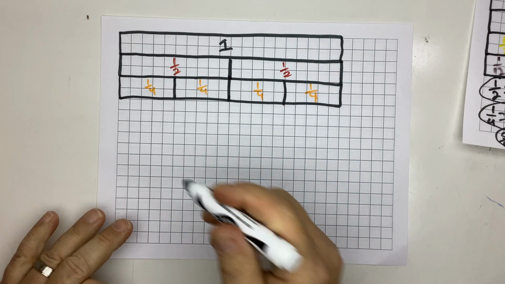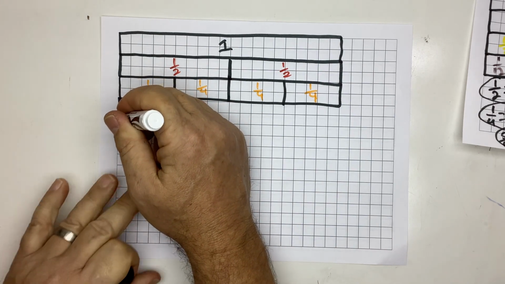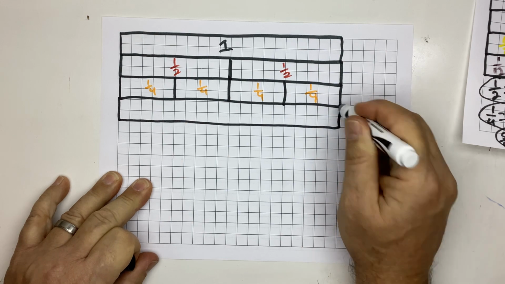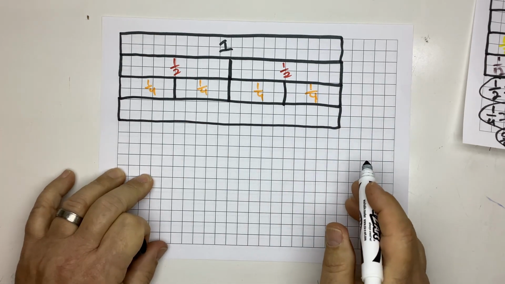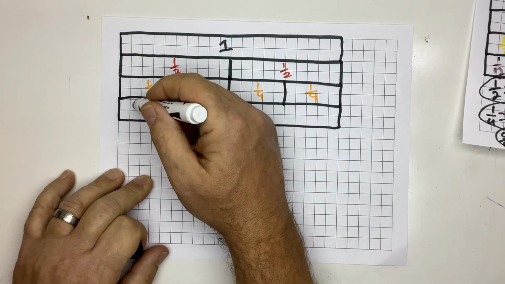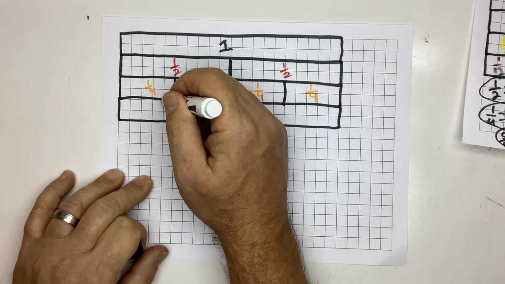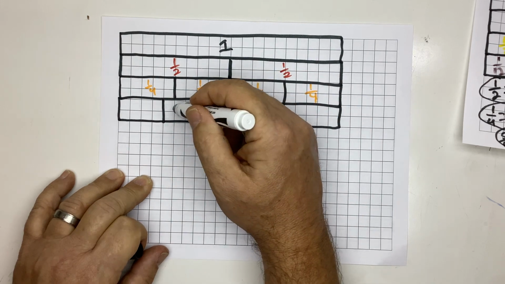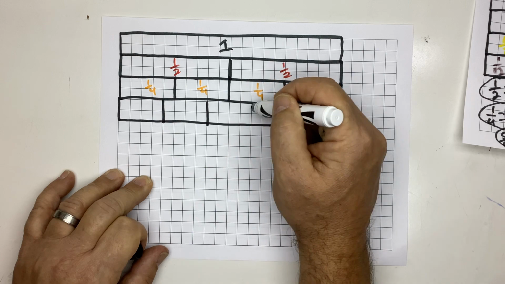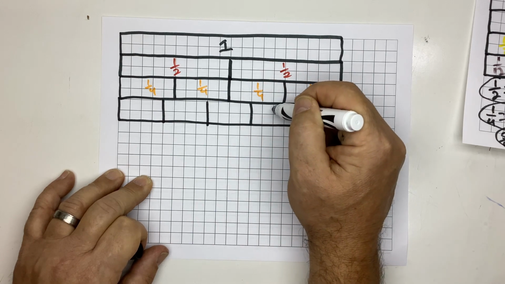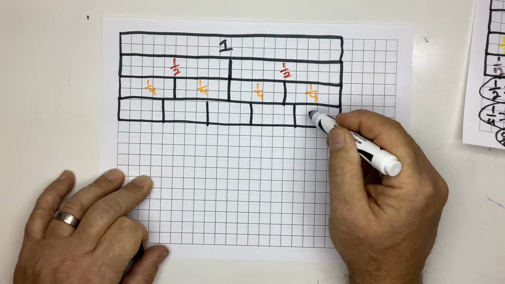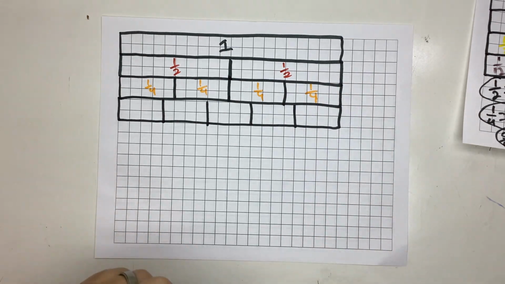Now we're going to go to the next one. We can do fifths with this. That's the main reason we made this one. And fifths, I know 20 divided by 5 would be 4. So that's 1, 2, 3, 4. 1, 2, 3, 4. 1, 2, 3, 4. I should have 4 more left. And that gets me fifths.